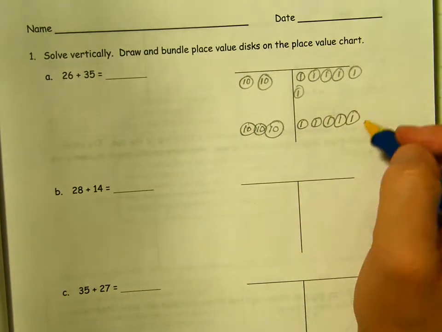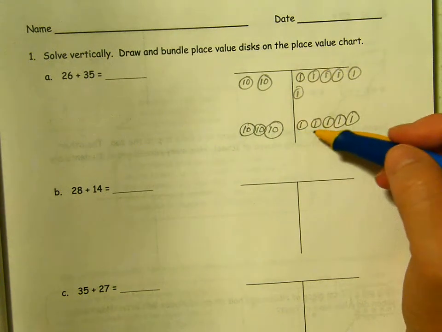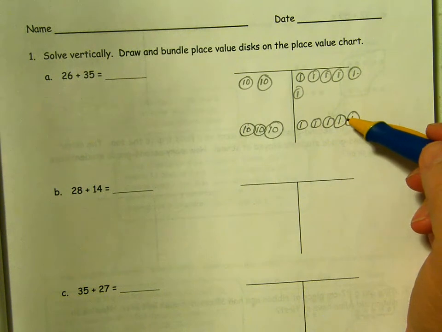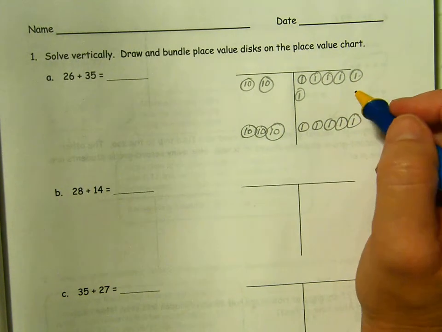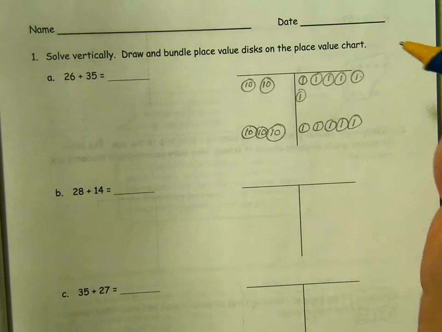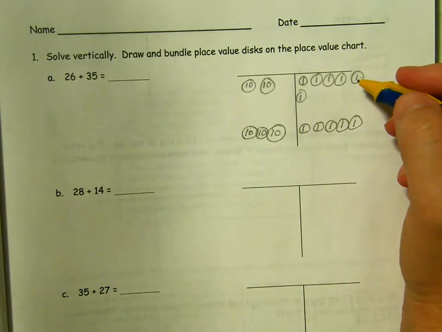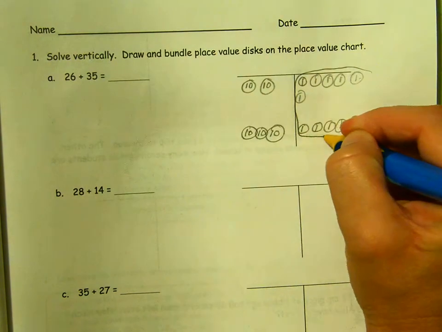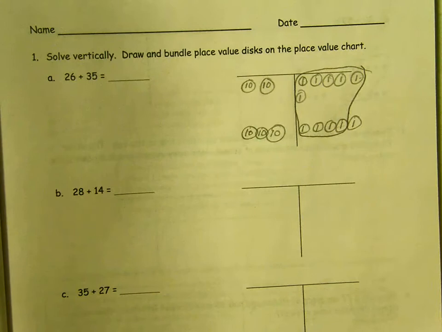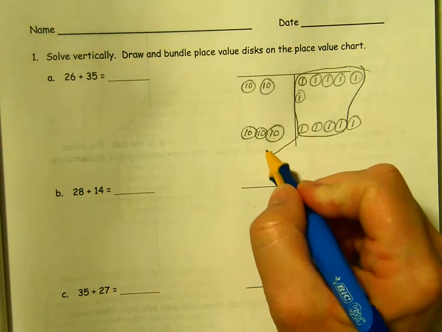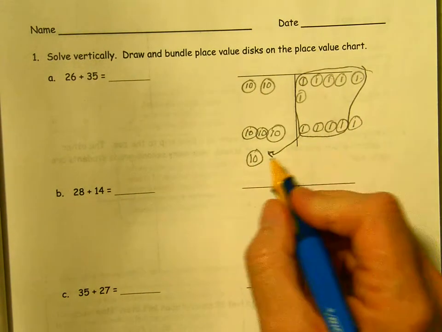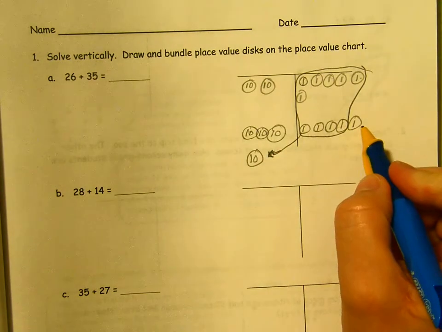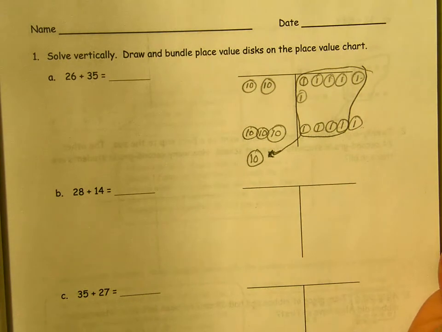Now I want to put that together. I have to start with my ones, and I can see that I have a group of 5 and a group of 5. So I'm going to make a bundle of 10 because 6 and 5 make 11. So I am grabbing all of that as my 10, and I'm bringing it over here, and I'm putting it down here by itself. And I have 1 left on that side.